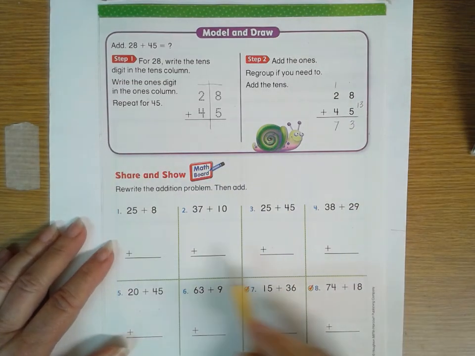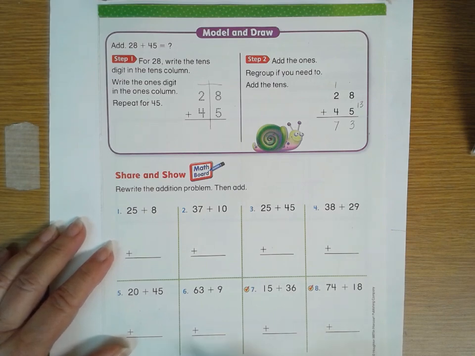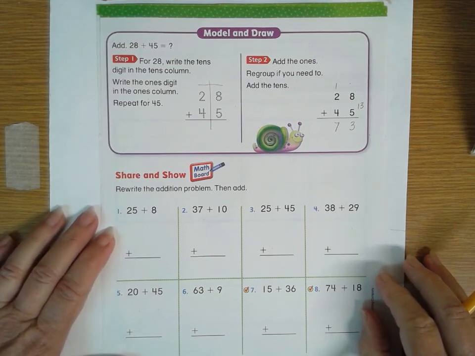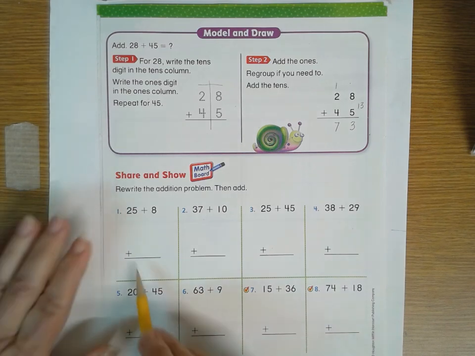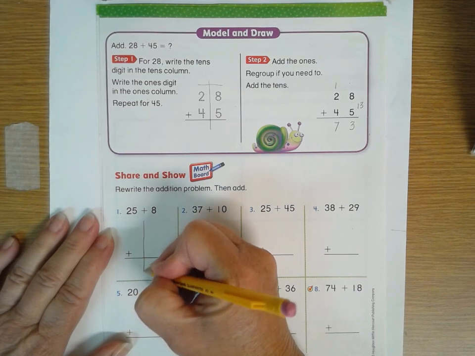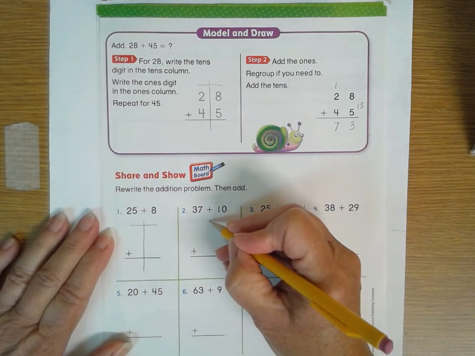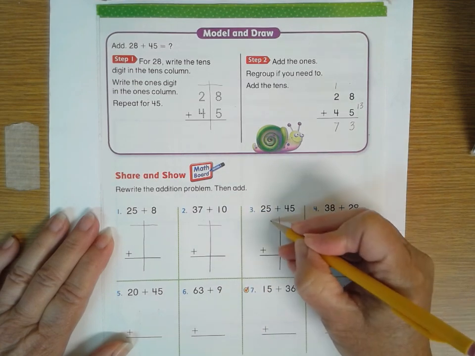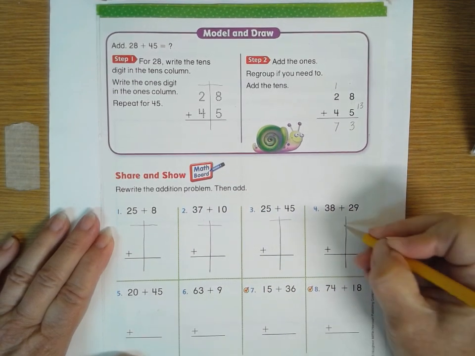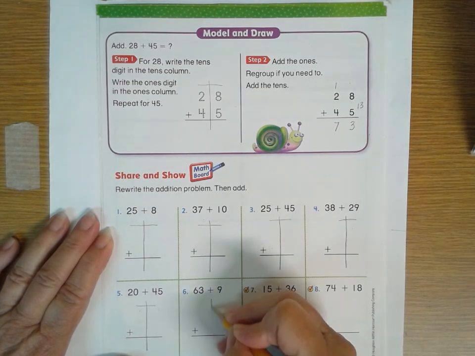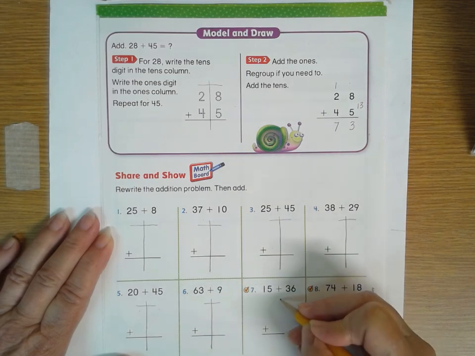On the bottom of our paper, it says rewrite the addition problem and then add. So you know what I'm going to tell you to do. For all of these, I am going to tell you to make a T. They've given us the bottom line and the plus sign, but we need to be sure that we keep our numbers in the correct place, whether it's the tens place or the ones place. So I am going to tell you to do this for all of them. You can stop the recording if you need to, so that when it's time to rewrite them, you'll be ready to go.